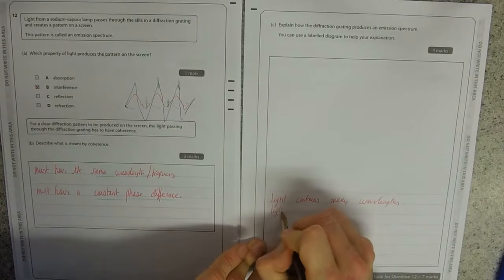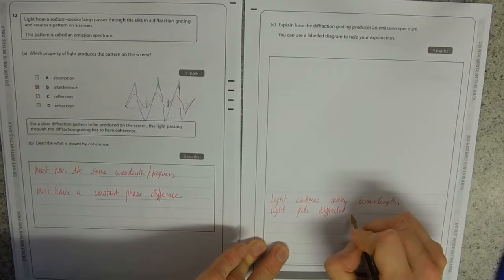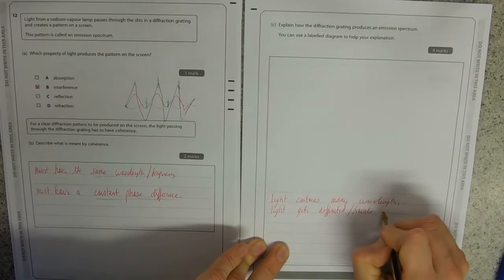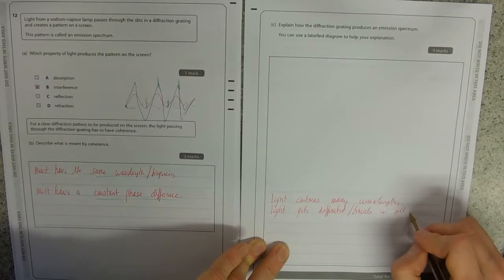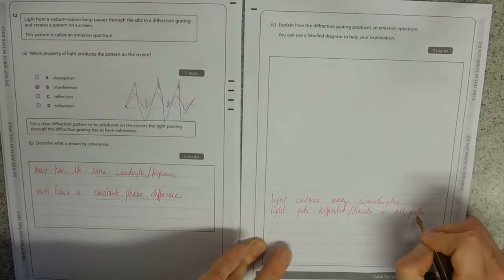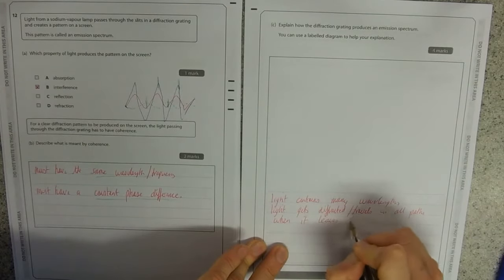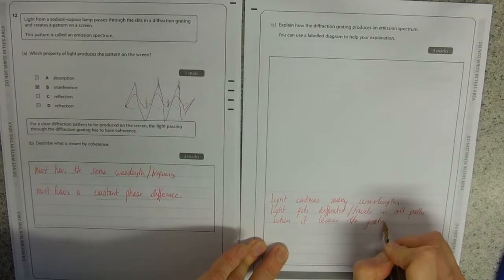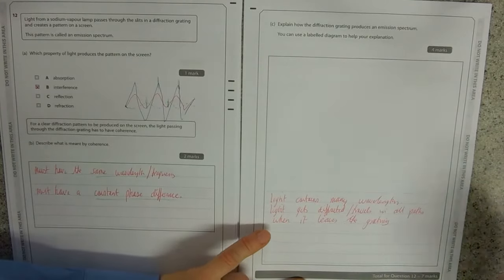So light gets diffracted, or travels, in all paths. You'll see this in a minute. All paths or directions when it leaves the grating. Right. So let's just draw a diagram, shall we?